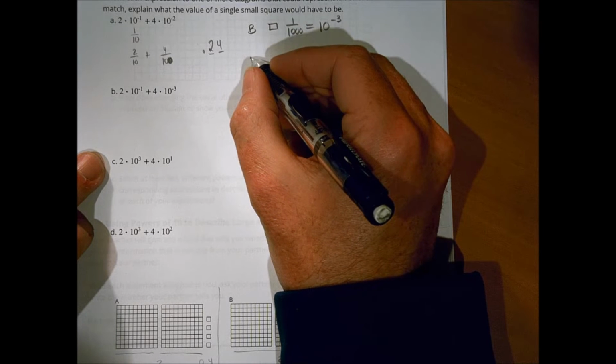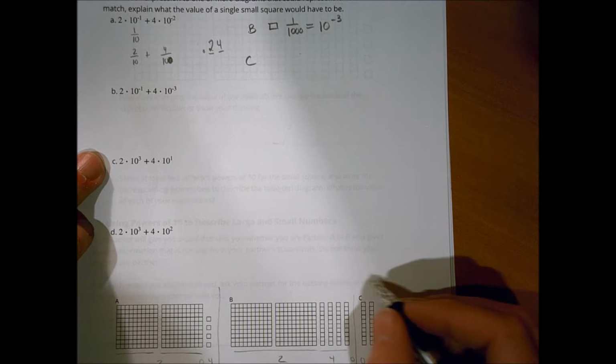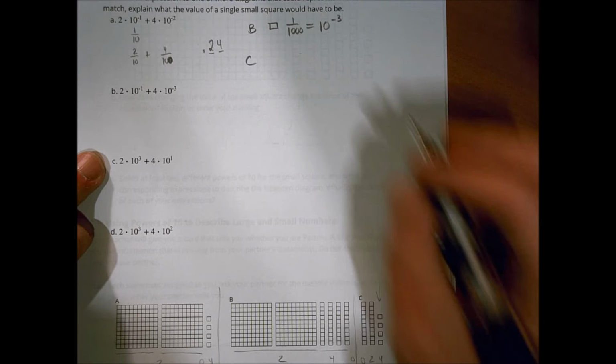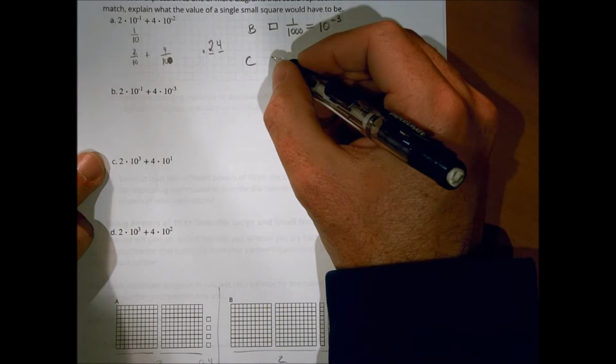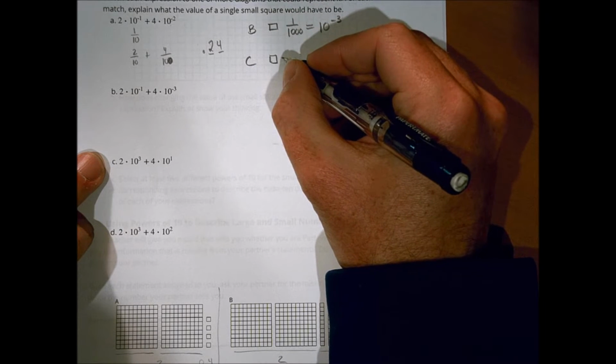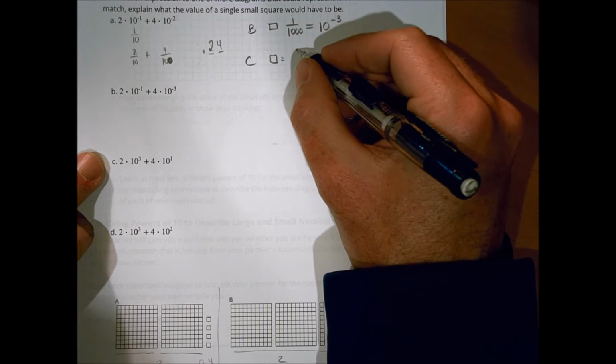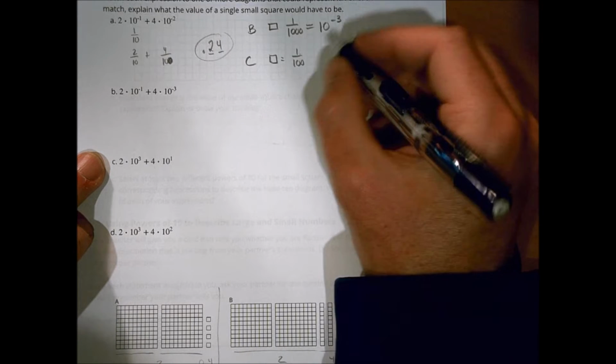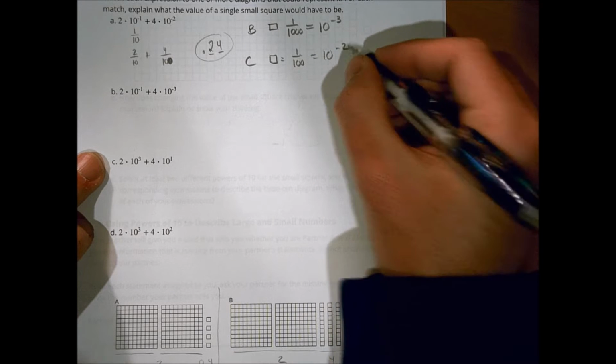If I was going to go with C, we're looking here at, again, this is going to be 0.24. That means that if this is 0.24, the last one here, which is the little block, is going to be 100, because that's all we have. So that's going to be 10 to the negative 2.